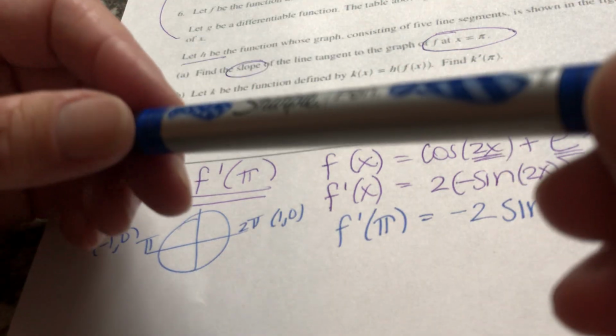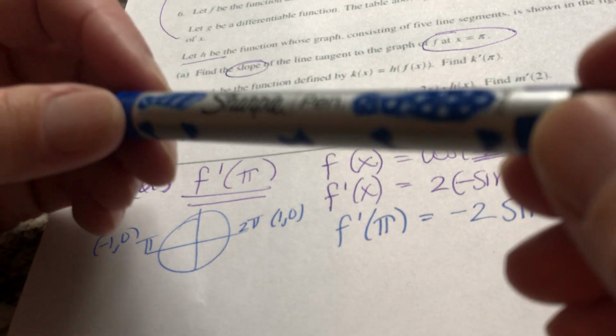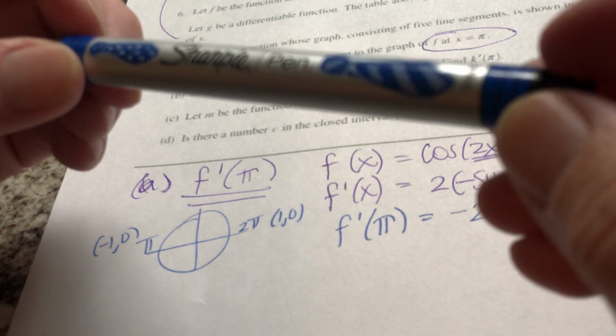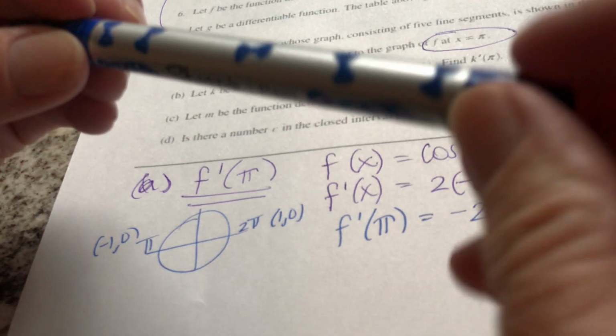I love this pen. So if anybody is thinking of giving me an end of the year present, the Sharpie pen, I've never seen those. They have little ties on them, bow ties, and those are so cool.